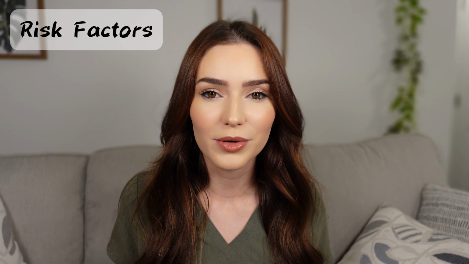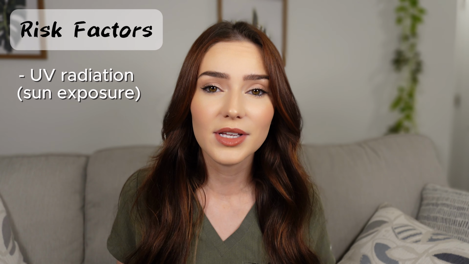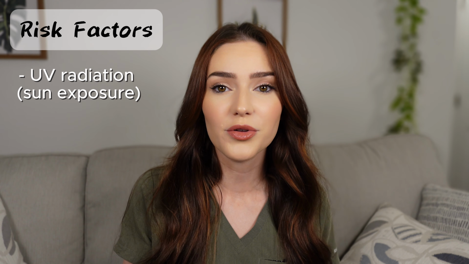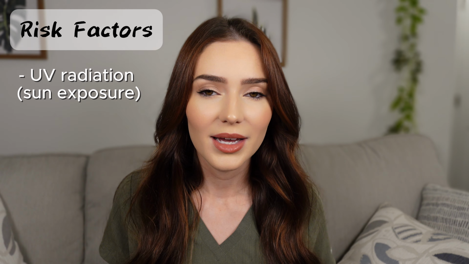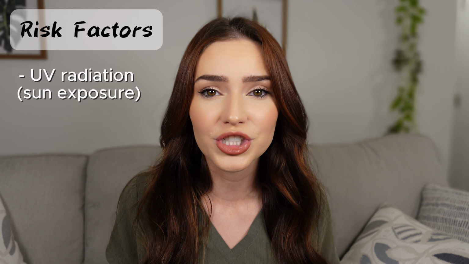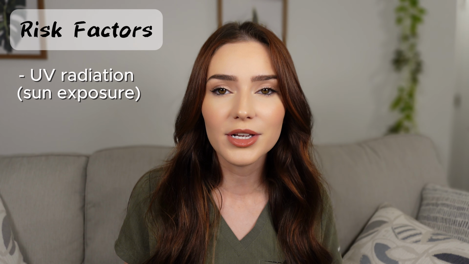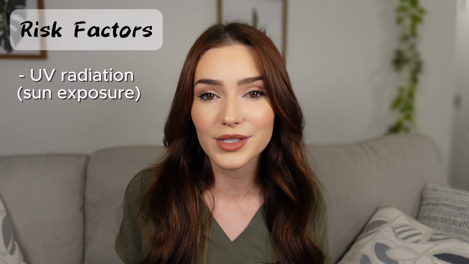So how does somebody get basal cell carcinoma? The most common risk factor, of course, is sun exposure. And interestingly, basal cell carcinoma is more associated with intermittent sun exposure rather than cumulative sun exposure. And what that means is that short bursts of high UV radiation is more damaging than prolonged sun exposure over time in terms of the development of basal cell carcinoma.